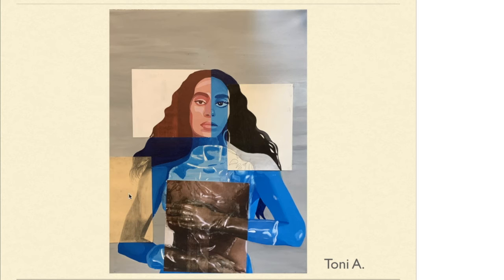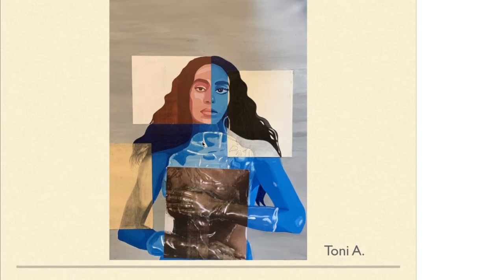So this one is drawn. This one's printed out pop art style. This one's, I think, done in marker using pop art style. This one's a photograph. The background's painted, in somewhat of a pop art style.